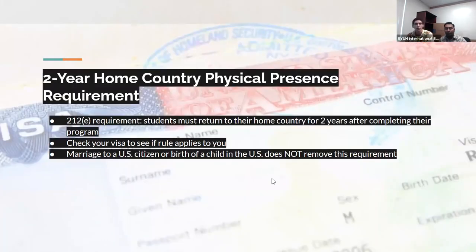All right. Another thing to be aware of that's on some students' visas is this 212(e) requirement, which is also known as the 2-year home country physical presence requirement. Like I said, some students have it, some don't. To see if it applies to you, you have to check your visa, and it'll say on there whether the 212(e) does apply to this student or doesn't. Basically the requirement is that the students must return to their home country for 2 years after they complete their program. So if that requirement applies to you, make sure to do that after you complete your schooling here. And it's monitored by the US government, so it's not something you want to break.